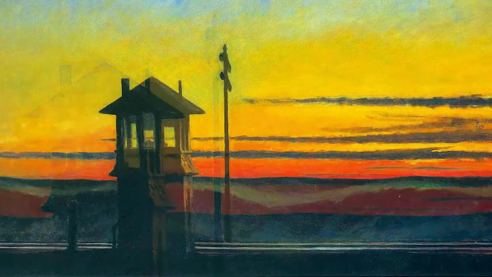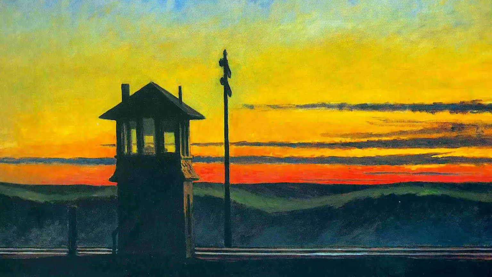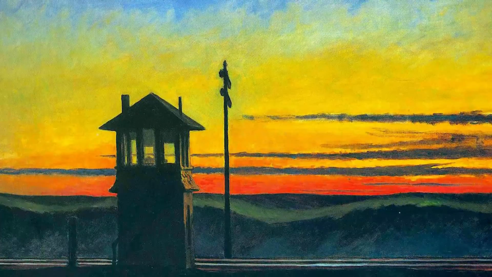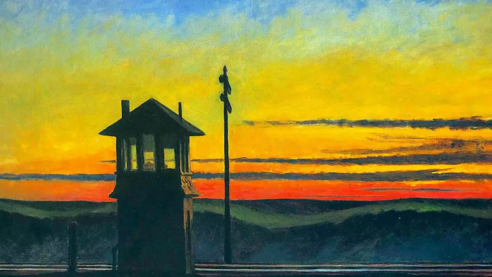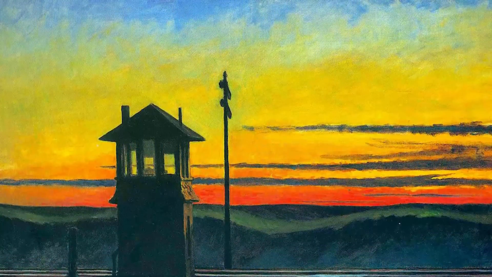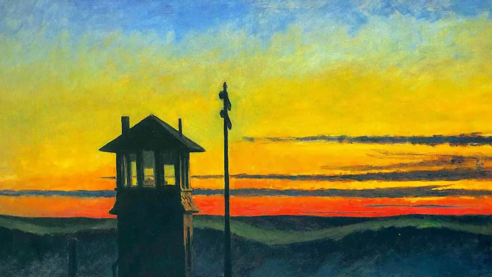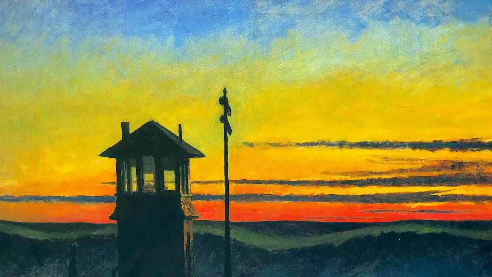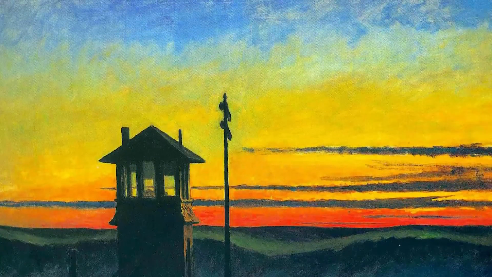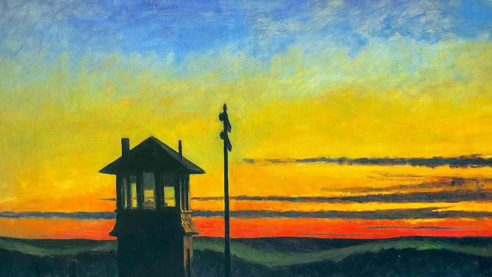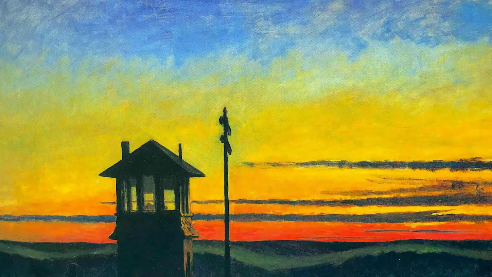Hopper has the trip in mind as an exit towards a destination. Trains, stations, motels, shops, offices. Hopper's characters are never home, although we assume they want to get there. If there are characters. Here we only see a lonely landscape. It is sunset in New England and the train tracks shine with the sunset. Against the light, we see on the left a solitary interlocking post.